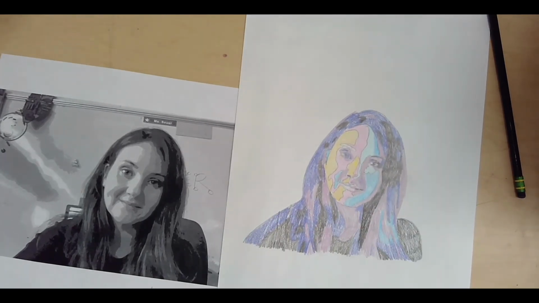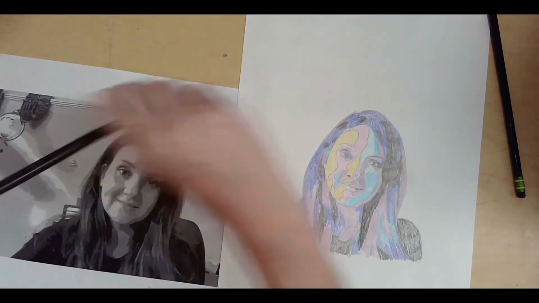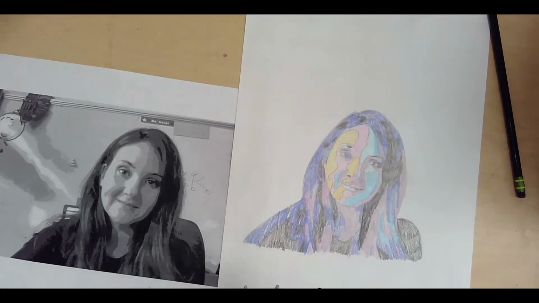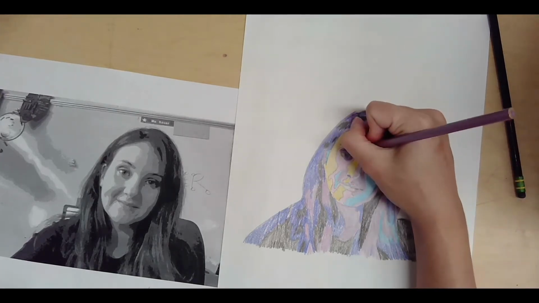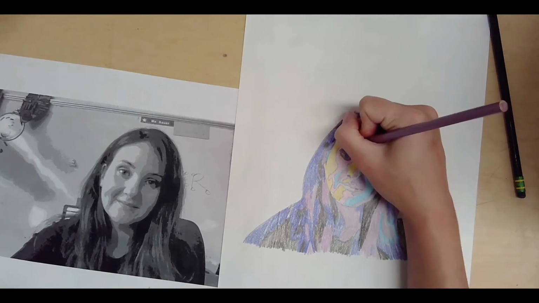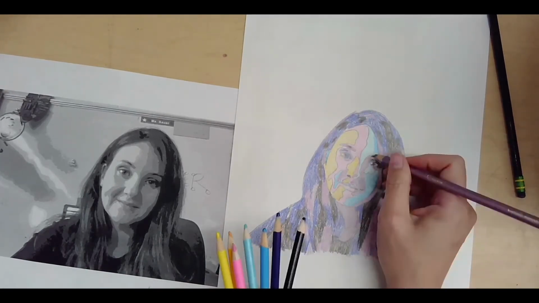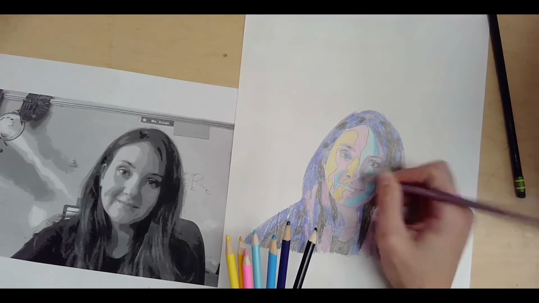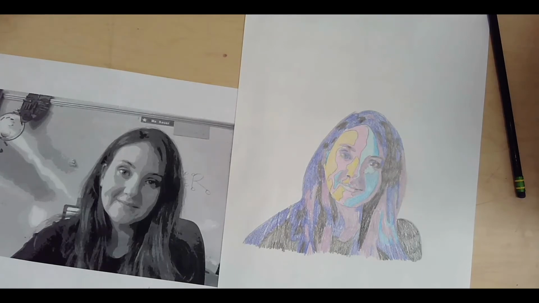Alright, so here I have colored it in. Now what I can do is start going in with my artistic eye and tweaking anything that I feel needs a little tweaking. So if I feel like my lips need to stand out a bit more, then maybe I add a little darker pressure around the outlines. Maybe if my eyes need to stand out a bit more, I do the same, right? So now you just want to go in and make it look the way you need it to look.